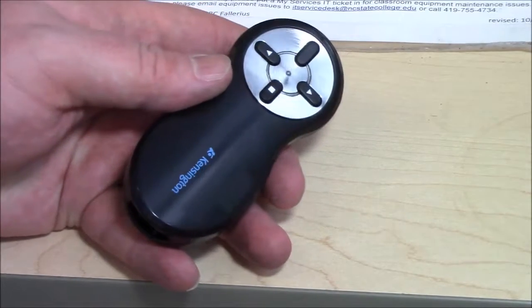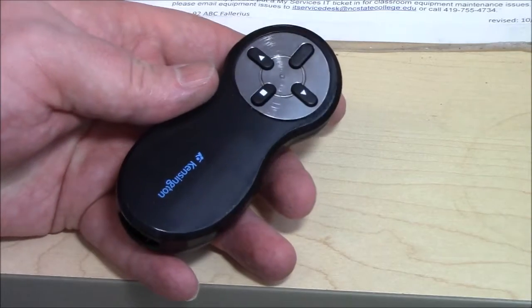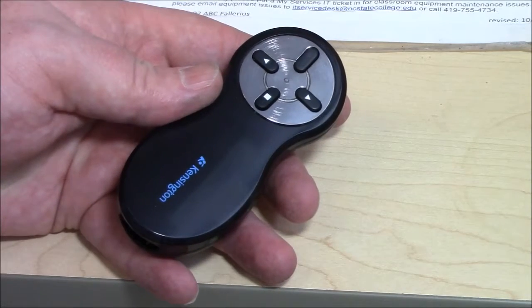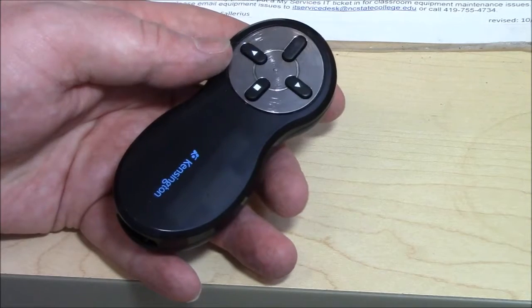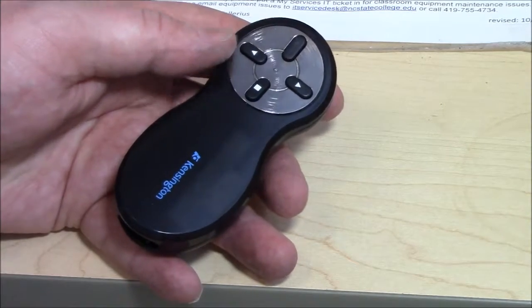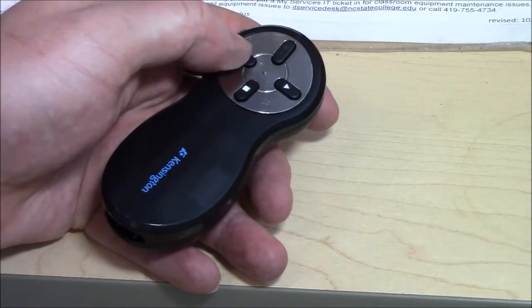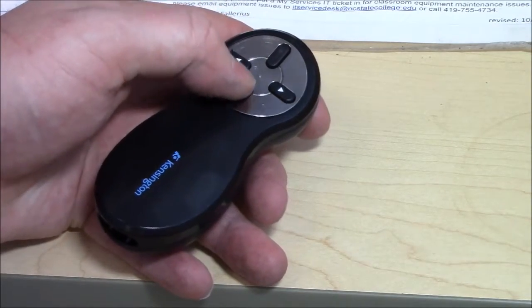One other item to look for is this little black Kensington remote. If I'm doing some sort of slide deck presentation, it gives a remote connection to the instructor PC, so I can advance a slide or go back a slide or hide or use a laser pointer.